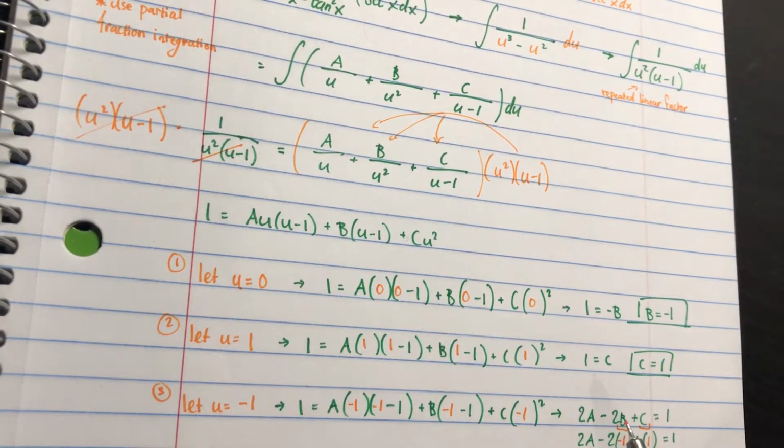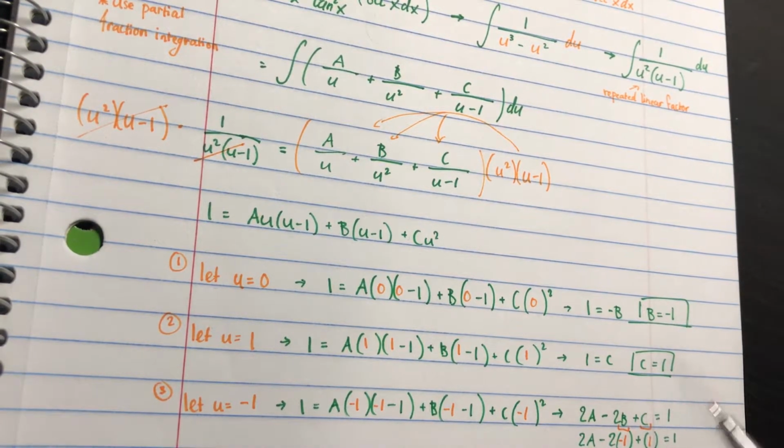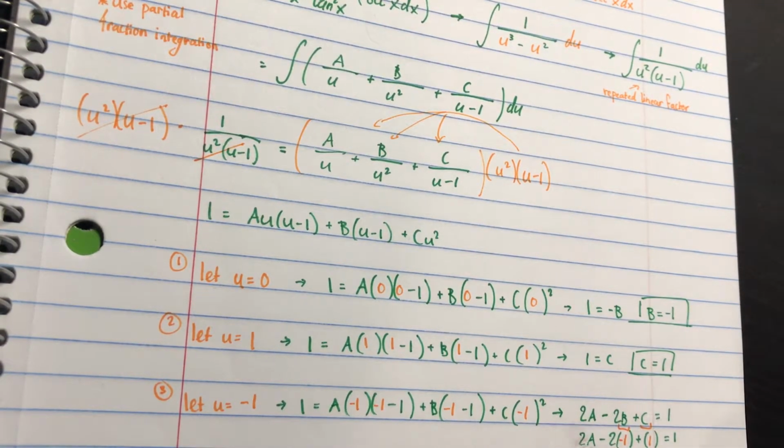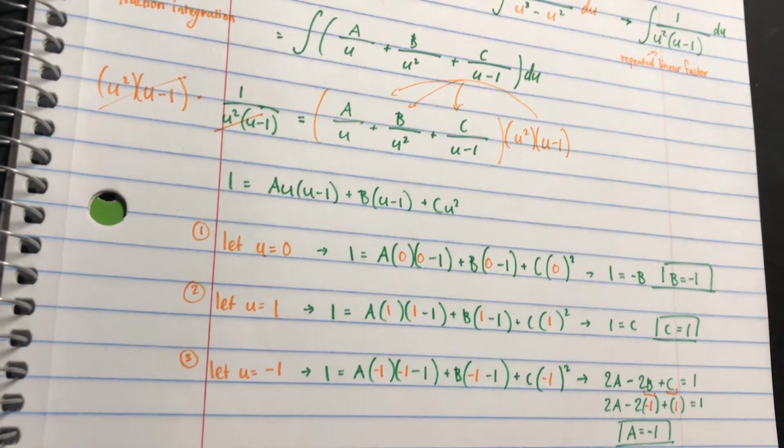But you'll notice that we actually do not cancel any of the terms by plugging in negative 1 everywhere we see the u. Instead, we're going to make use of the fact that we've already solved for the values of b and c, and therefore we'll be left with a as our only variable here, and we can easily solve and find that our value of a is equal to negative 1.